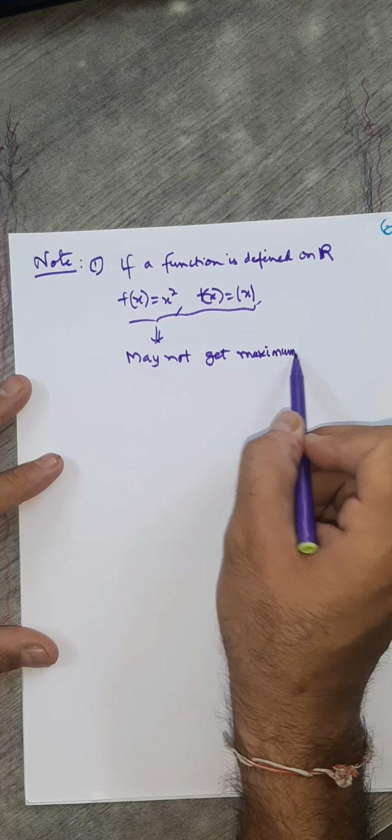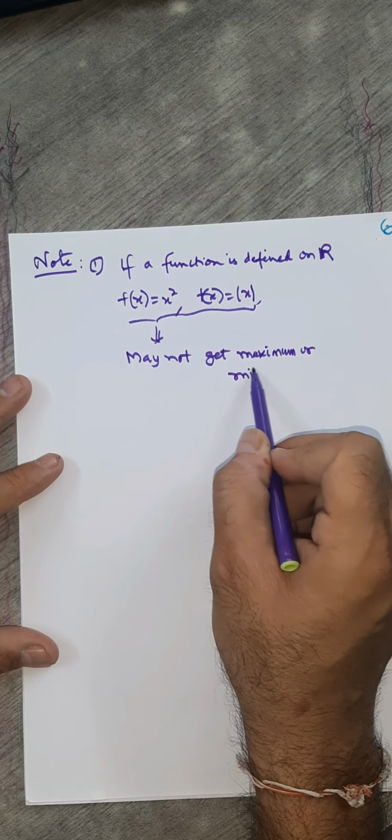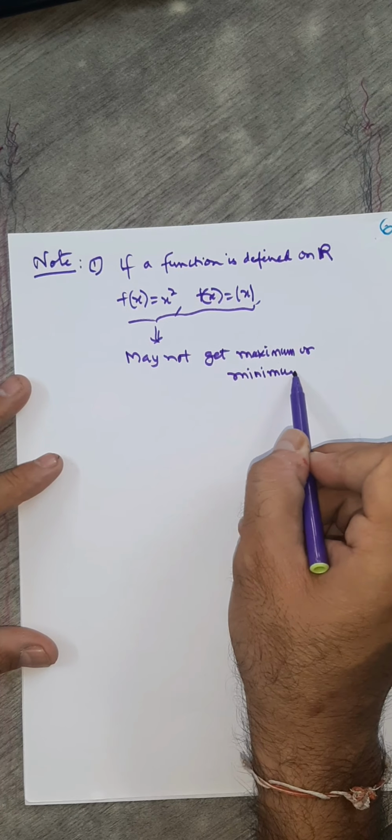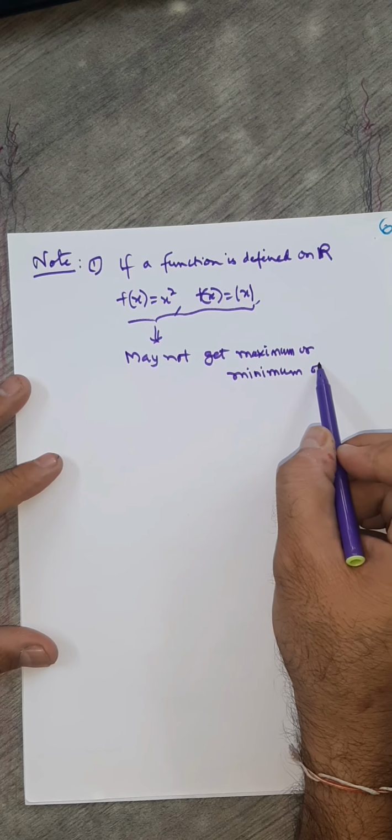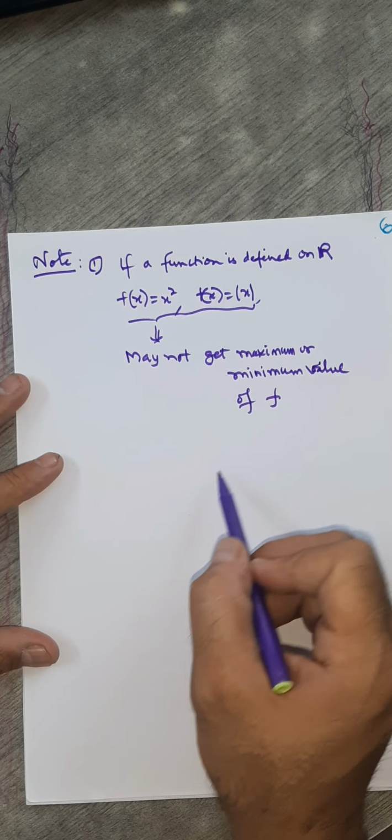Maximum means what? Absolute maximum. Or minimum. We may not get the absolute maximum or minimum value of f.